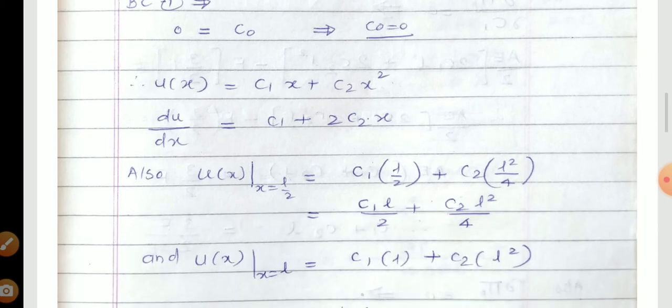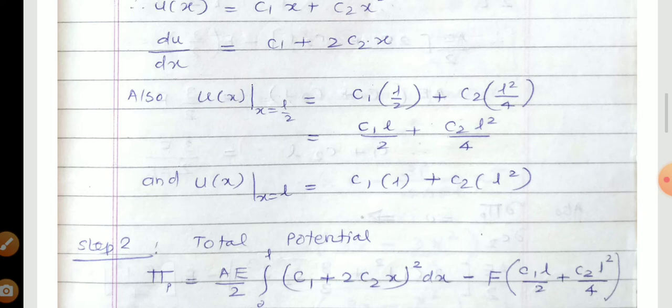Now use the boundary condition. Ux at x equals L by 2: substitute the value of L by 2 in this, we get c1 L by 2 plus c2 L square by 4, and ux at x equals L is c1 L plus c2 L square.